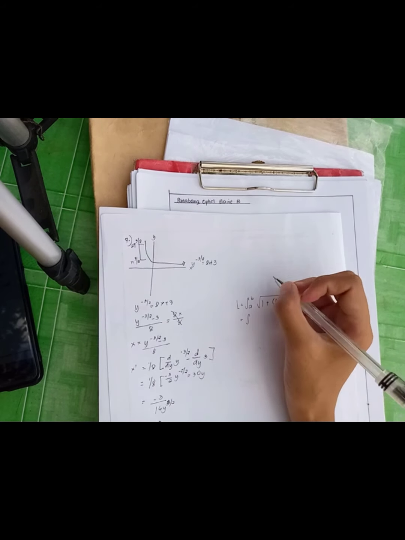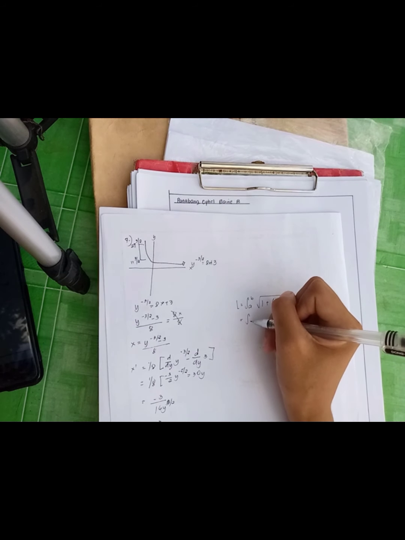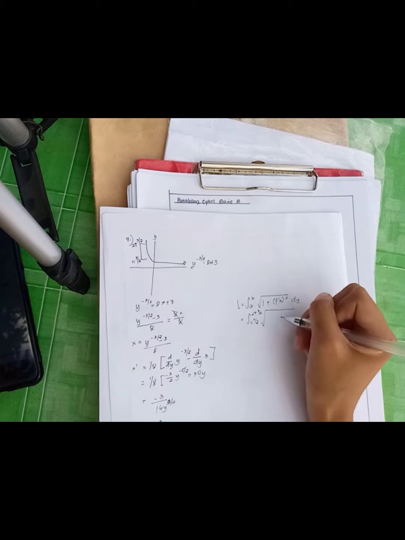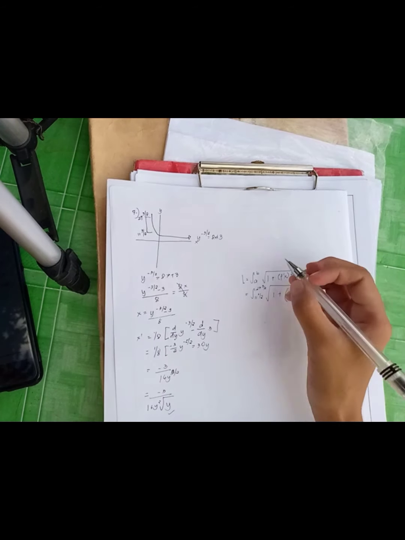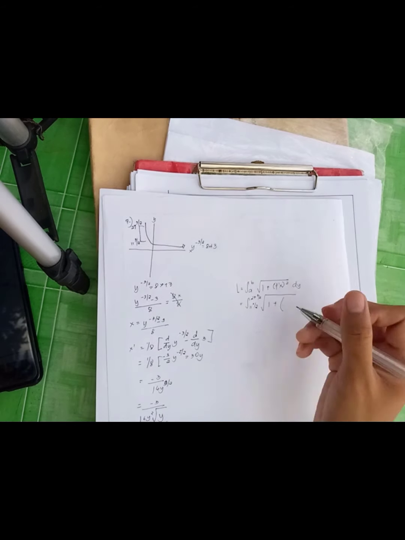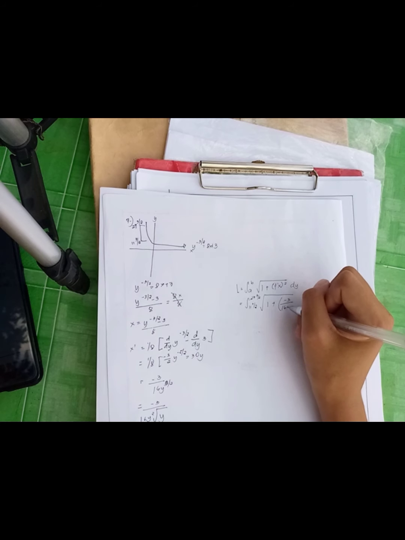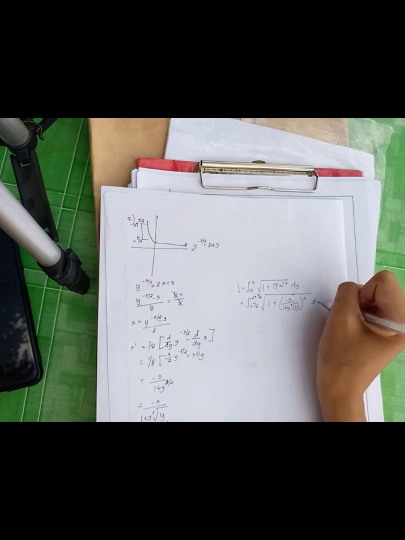So let's substitute the limits from A to B, 11 to the 3 over 2 to 27 to the 3 over 2, of the square root of 1 plus negative 3 over 16 y squared square root of y, squared, dy.